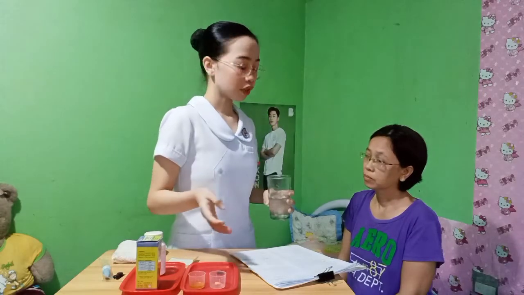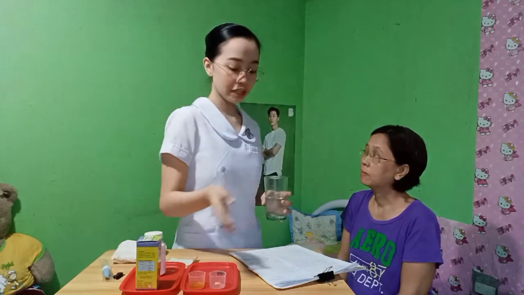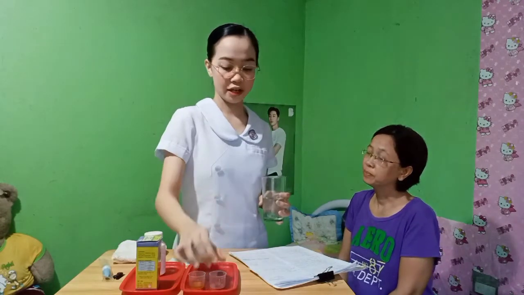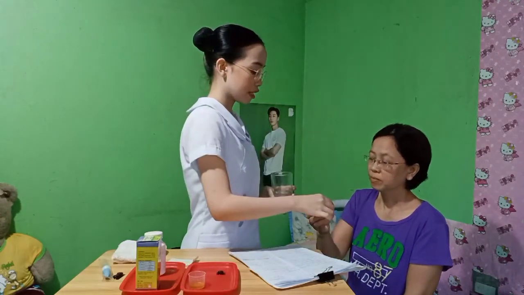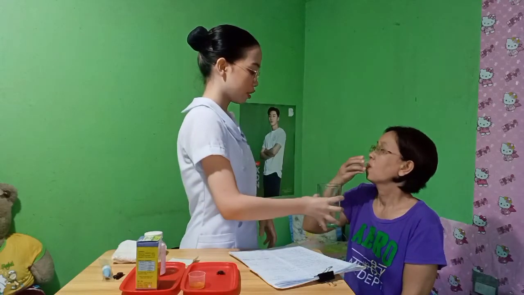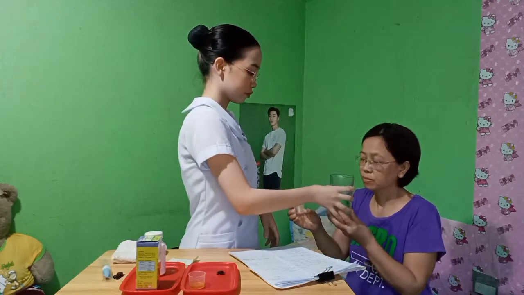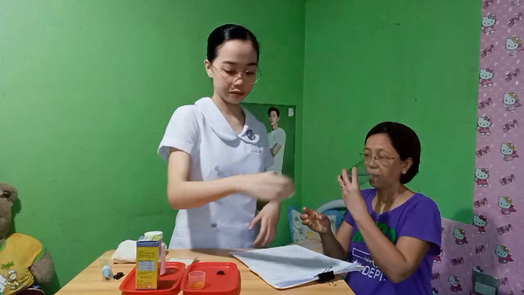Offer the client water or any permitted fluid with pills, tablets, capsules, or with some liquid medication. So, ma'am, what do you prefer? Do you want to take your medication in your hand or in a cup? In a cup. Alright. So, here's the vitamin C, ascorbic acid, and here's also some water. Alright.